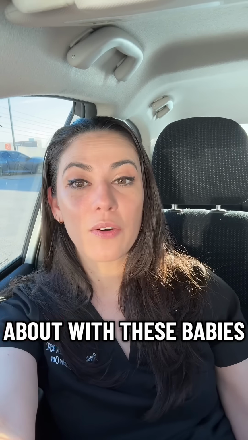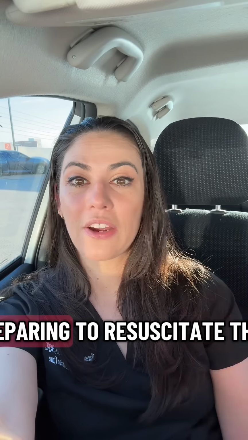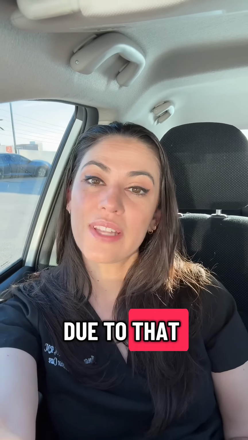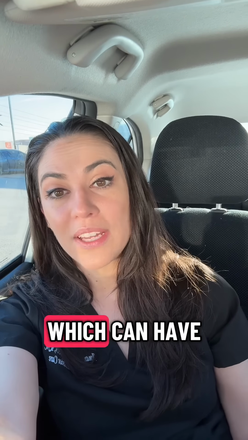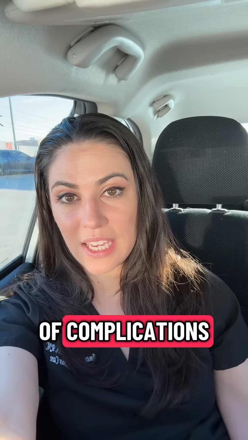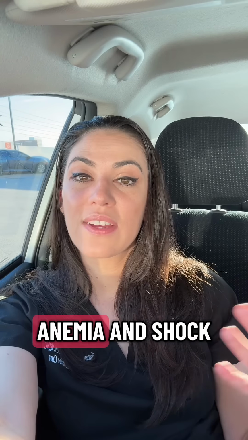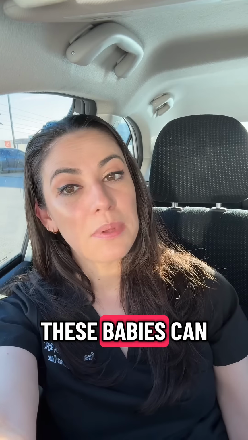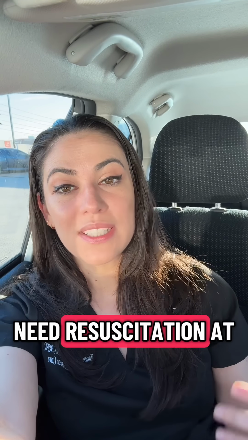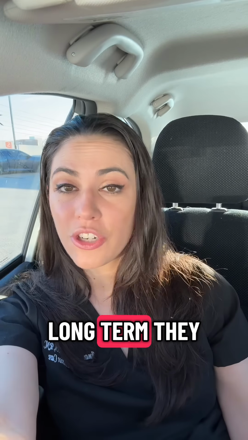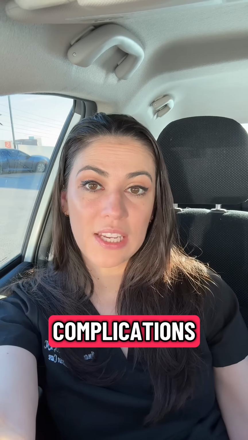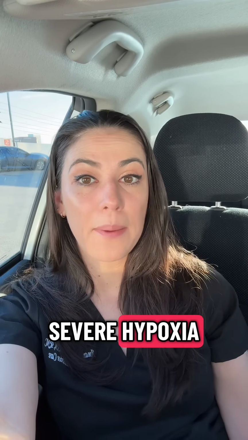So what do we need to think about with these babies when we are preparing to resuscitate them? Well, they're at risk for hypoxia and asphyxia due to that impaired oxygen exchange. As I mentioned, these emergent births can result in preterm birth, which can have its own set of complications. We need to think about the risk of anemia and shock from that blood loss, from that hypovolemia. These babies can have lower APGAR scores and need resuscitation at birth. Long term, they can have neurodevelopmental complications, especially if there was severe hypoxia.